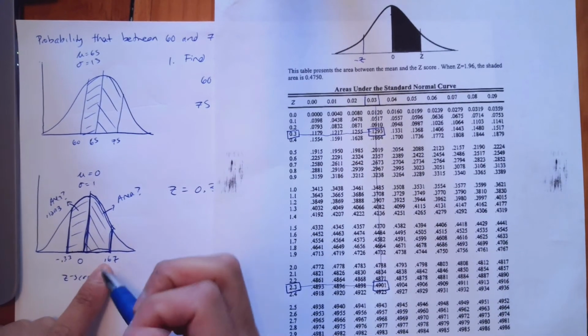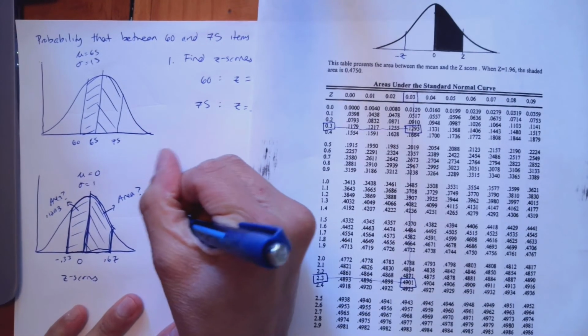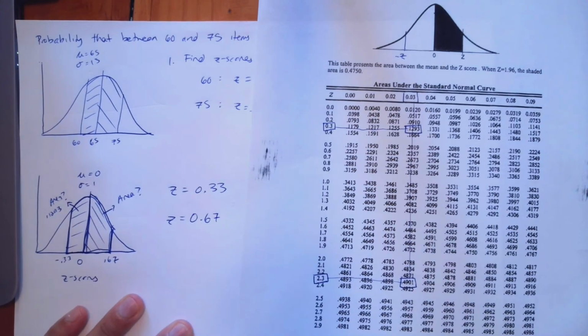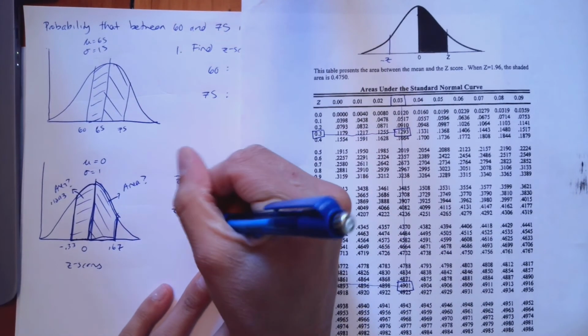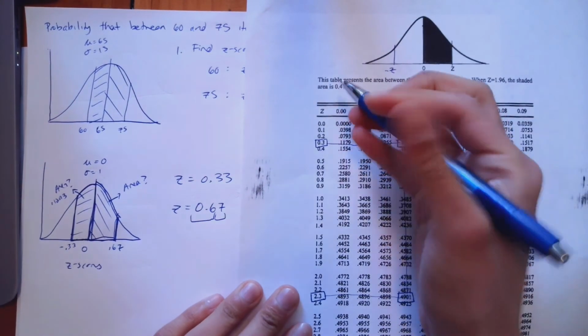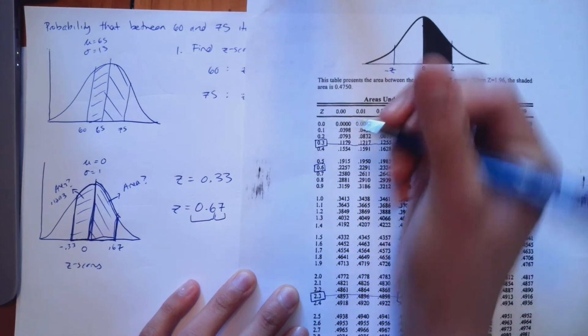The next step we need to do is to find the area between 0 and a z-score of 0.67. So here we're going to say z is equal to 0.67, and look at our first 2 digits first and then our last digit. So our first 2 digits are 0.6, that means we're going to go down to 0.6 here.